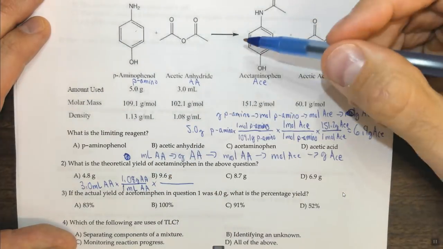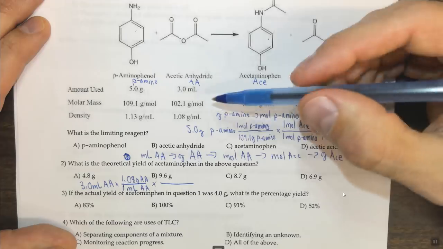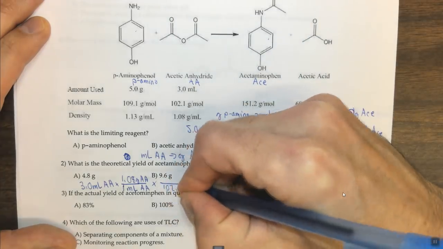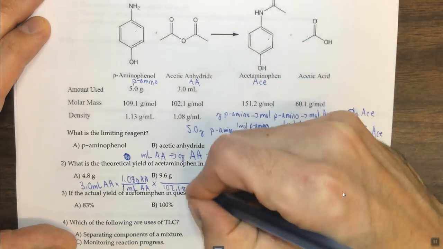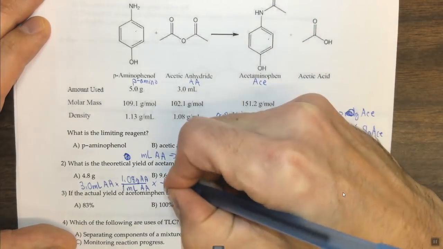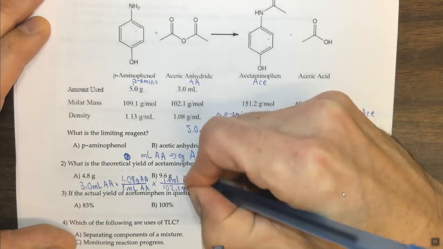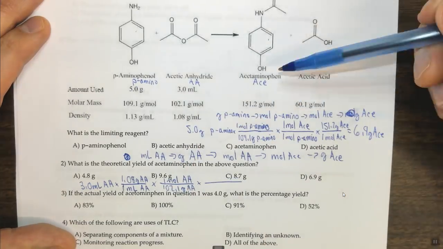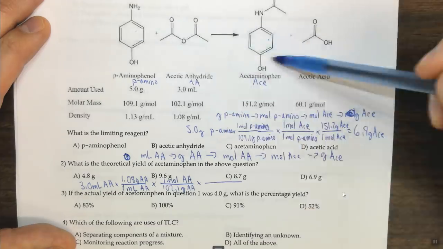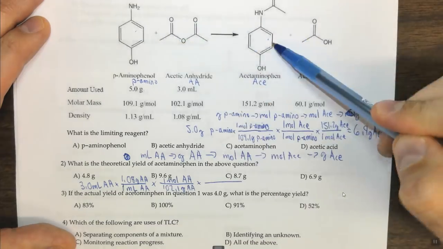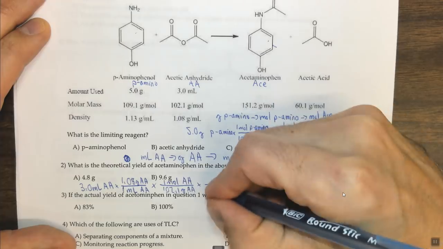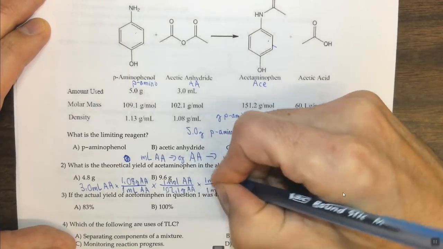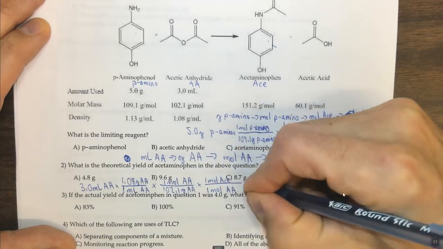Next, I want to convert it to moles. To do that, I need to use the molar mass. So I want to use the 102.1 grams of, in this case, acetic anhydride, which is 1 mole of acetic anhydride. Now I want to convert it to moles of acetaminophen using the balanced chemical equation. 1 acetic anhydride gives me 1 acetaminophen. So I want to put 1 mole of acetic anhydride on the bottom and 1 mole of acetaminophen on top.